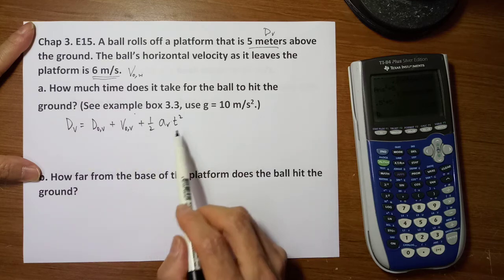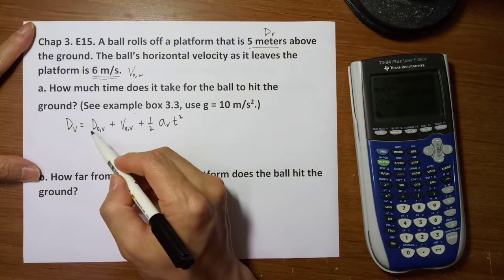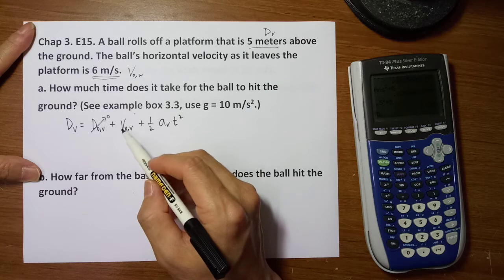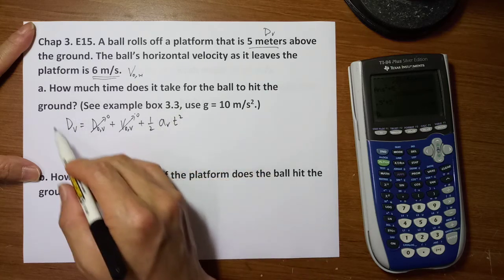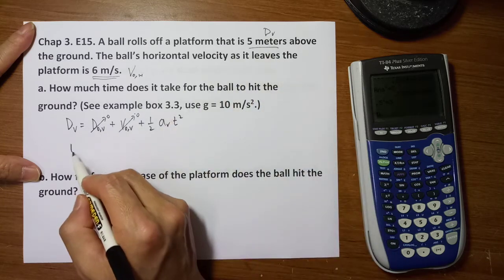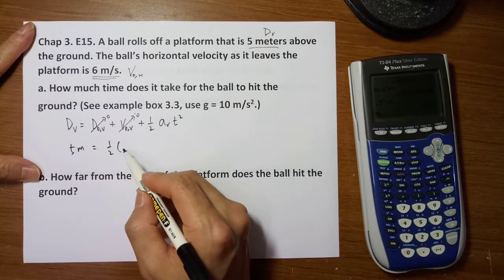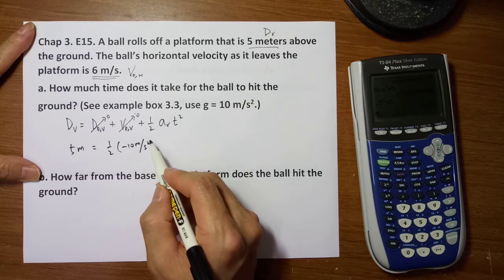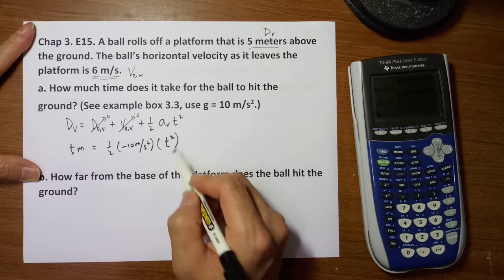Okay, so we only know d not vertical is 0, put 0, and this as 0, and only this and this d vertical we know. 5 meters equals half times negative 10 meters per second squared times t squared.